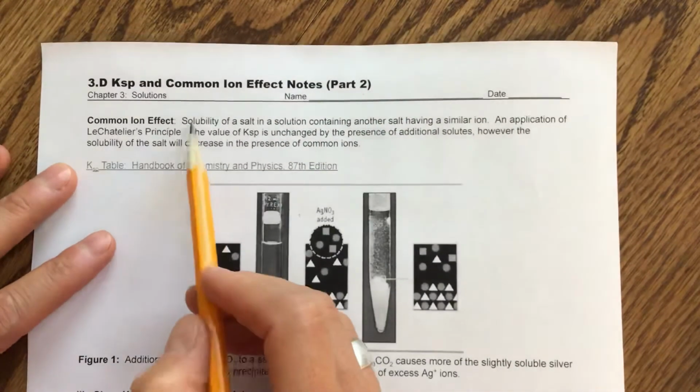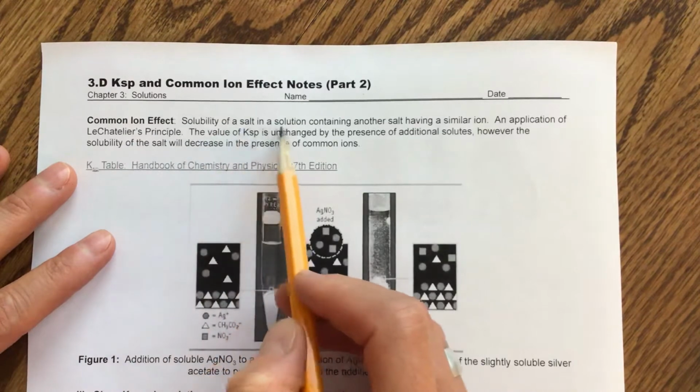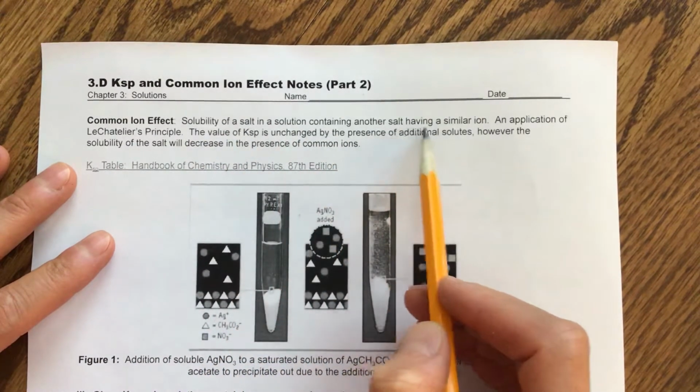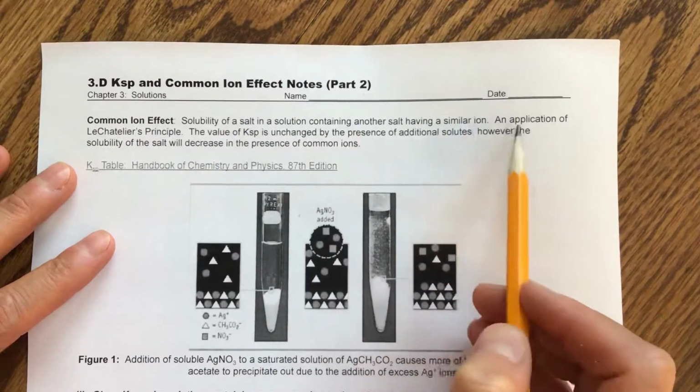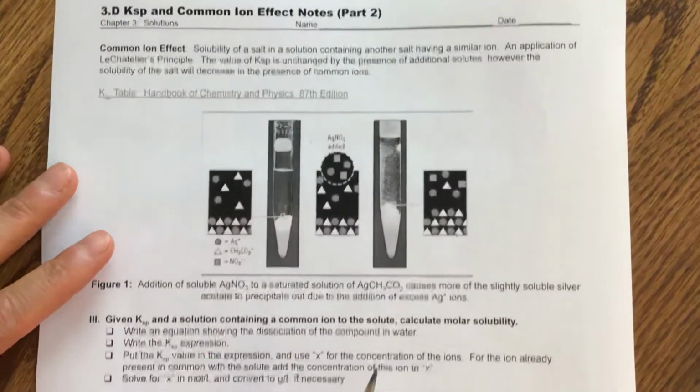The common ion effect is one in which we look at the solubility of a salt in a solution containing another salt having a similar ion. It's an application of Le Chatelier's principle. Let me give you an example of what I mean.